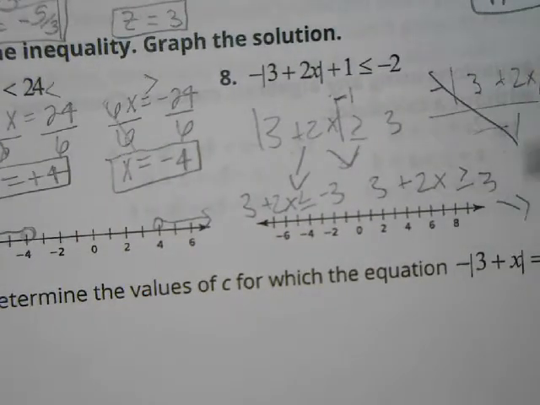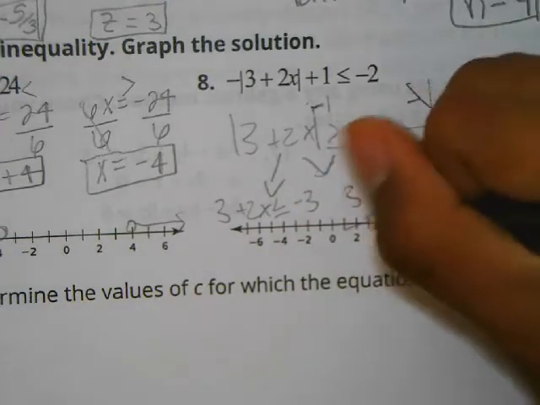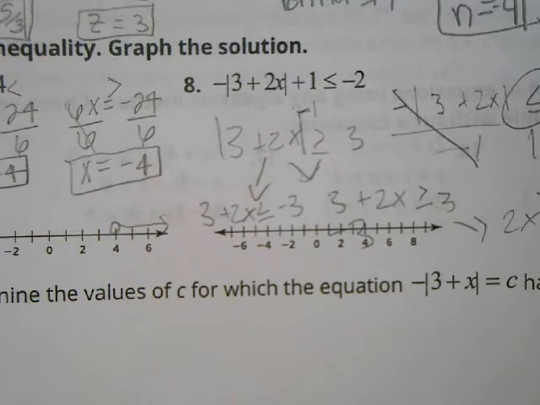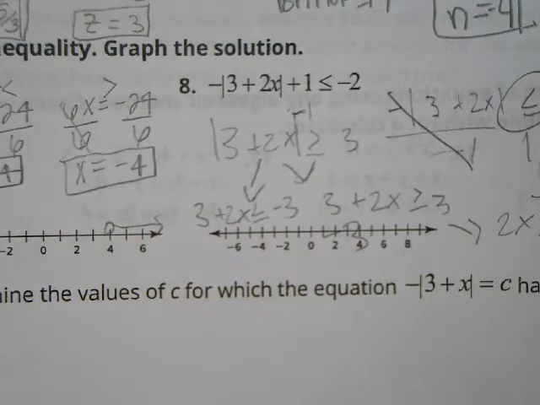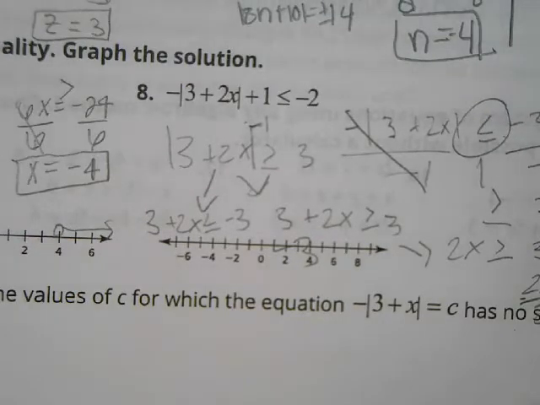In this one, we subtract 3, which will give us 2x less than or equal to 3 minus 3, which will be 2x less than or equal to 0, divide by 2, and x greater than or equal to 0 is the first solution.